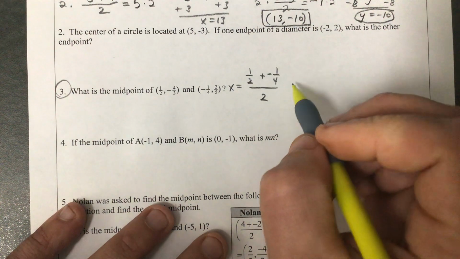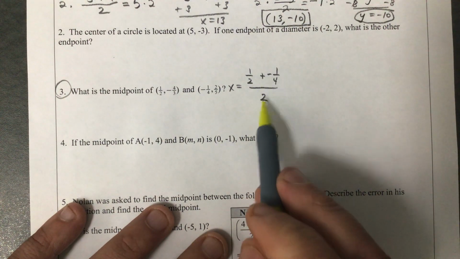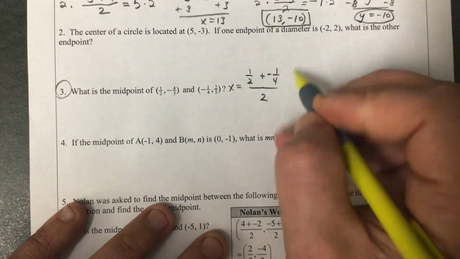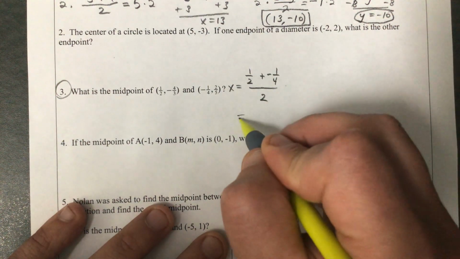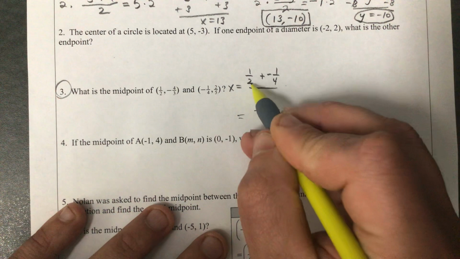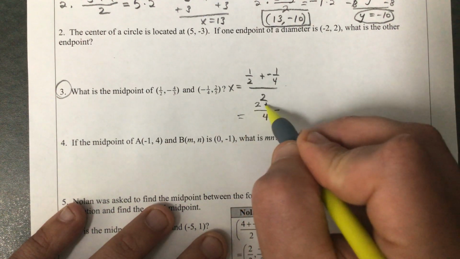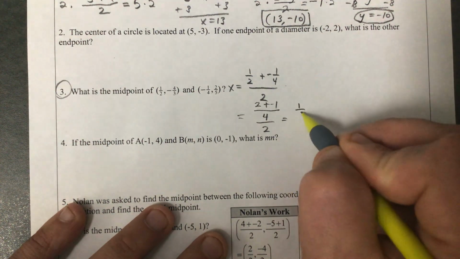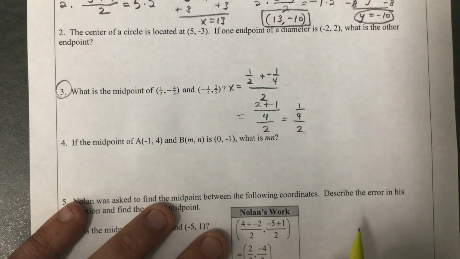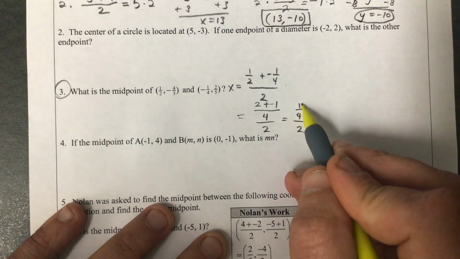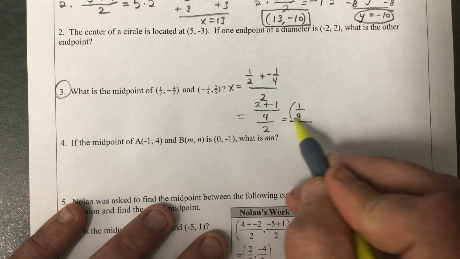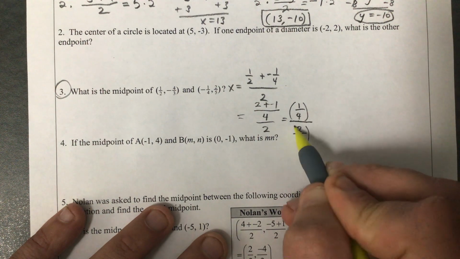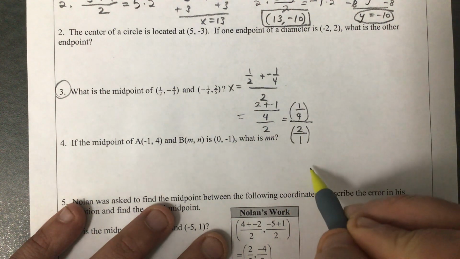And I've got some work to do here. This is called a complex fraction, when you have fractions within fractions. On the top here, to simplify this, I'm going to get a common denominator, and that common denominator is going to be 4. So this would end up being 2 plus -1 over 2, or 1/4 over 2. When I have 1/4 divided by 2, I would just put this over 1, which is okay because 2 over 1 is equivalent to 2.